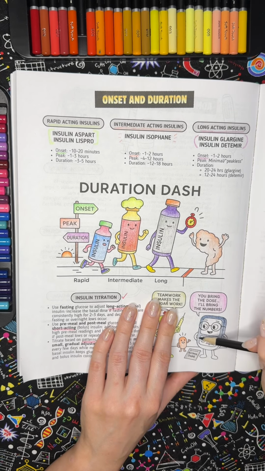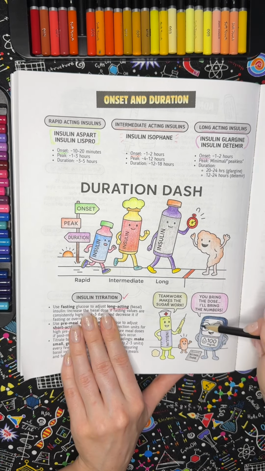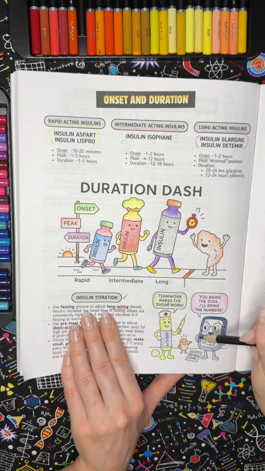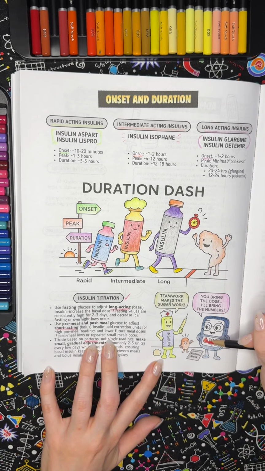The key when titrating insulin is to recognize patterns, not single high or low readings. You're looking for consistent trends overall, and when you are making changes, we do so in small, gradual steps. This is usually every few days.